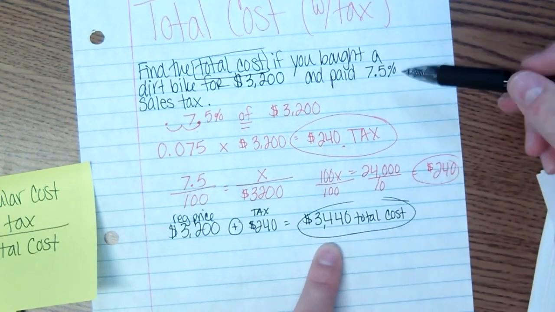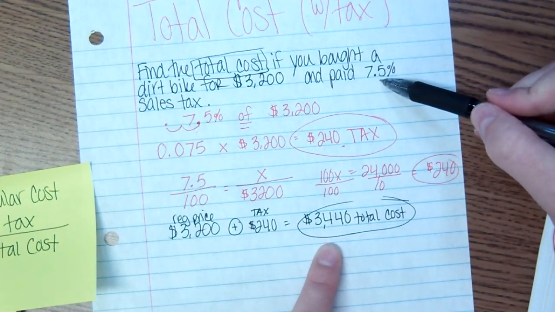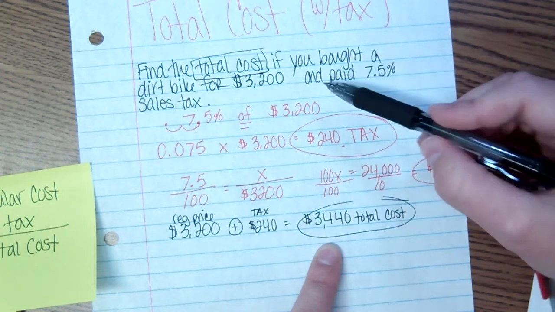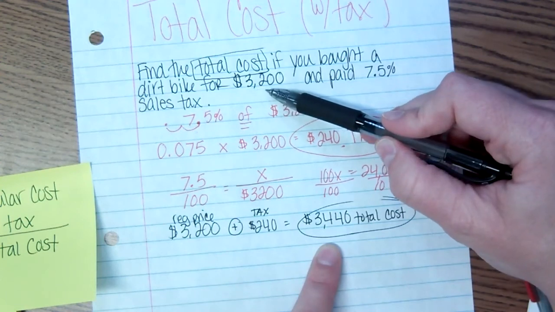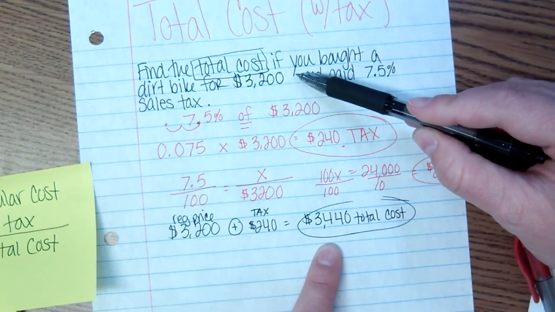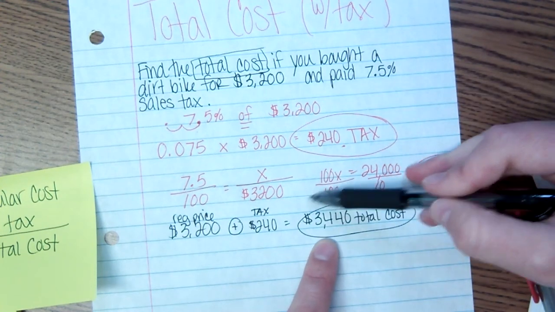Now, is this answer reasonable? It depends on what the percent of tax is. Usually it's somewhere between 5 and 8%, depending on where you live, maybe less than that. So you're just paying a small portion in taxes. Even if you round it to 10%, that would be an estimate of $320. You know it's going to be less than $320, and it was. And if you add $3,200 to less than $320, you're going to get something that's slightly greater than what you started with.